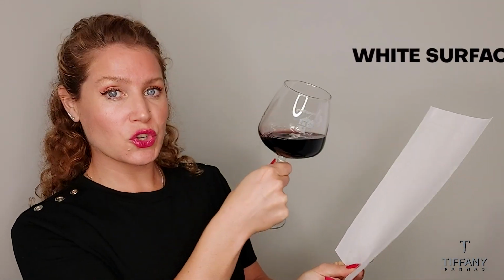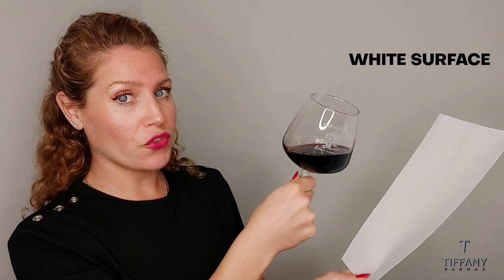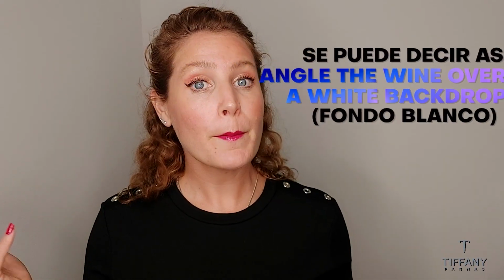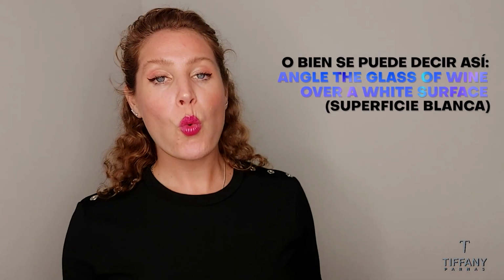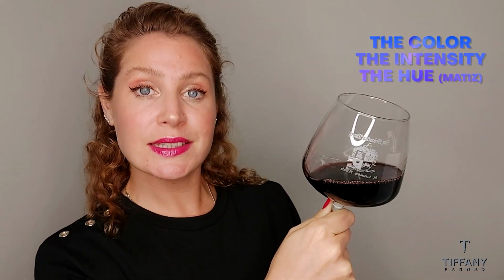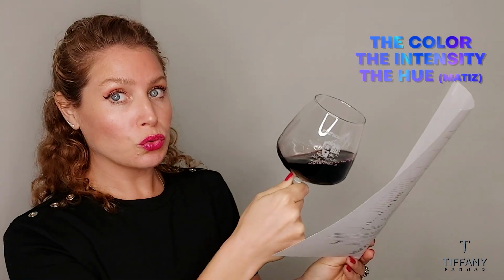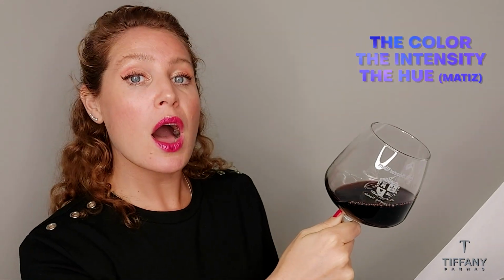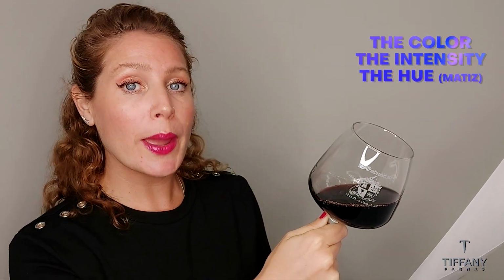With a white surface. Also, it's important to angle the glass over a white backdrop, over a white surface, and inspect the color, the intensity, and hue at the rim of the glass.